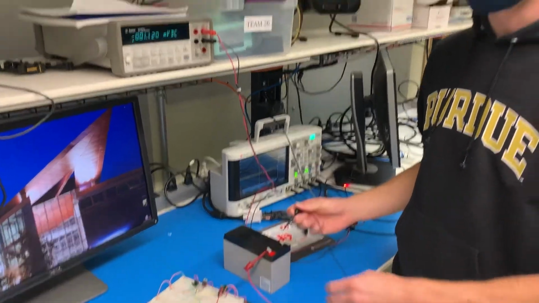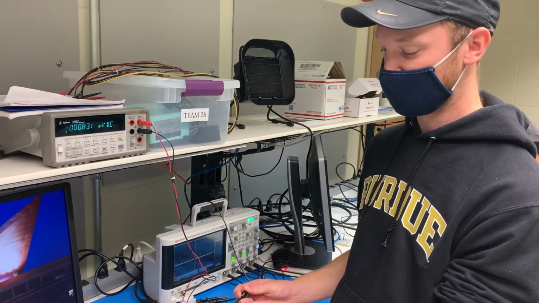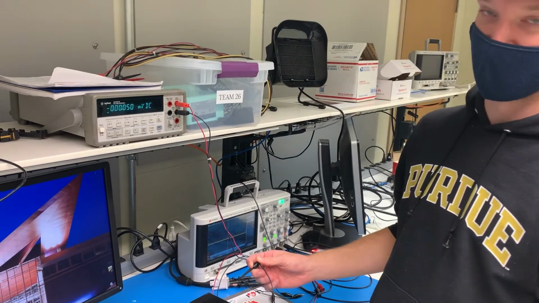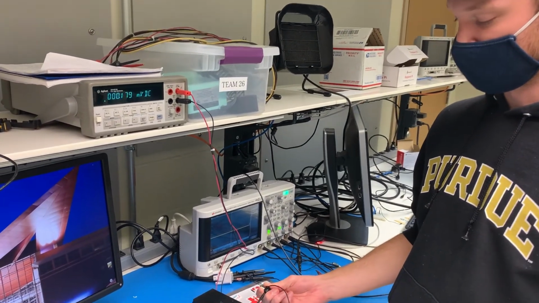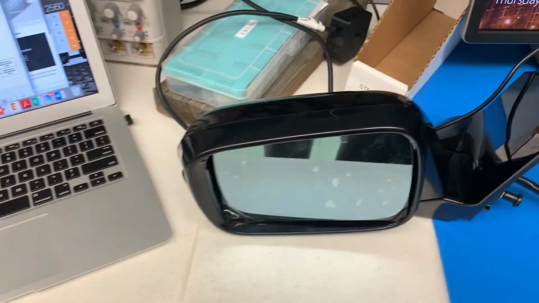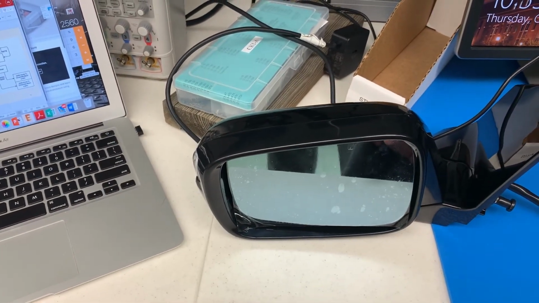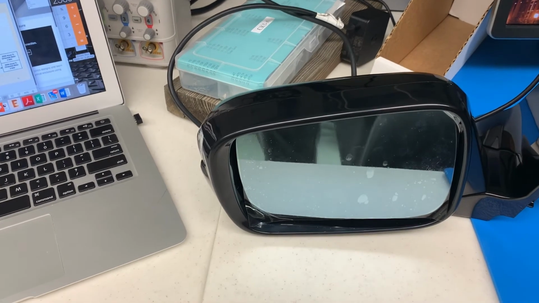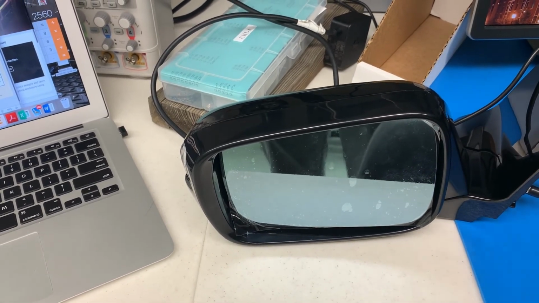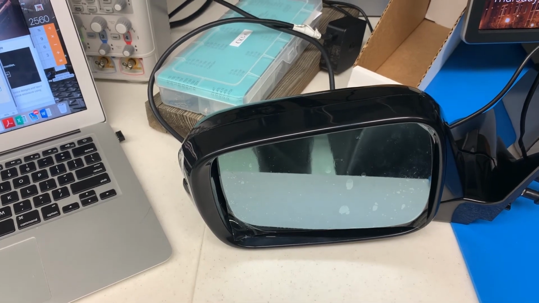All of it is connected, so what should happen is it goes from the battery to the micro and will run the mirror. As you can see, the mirror is running. We have it set to do each side of each motor, so it goes in a circle basically.